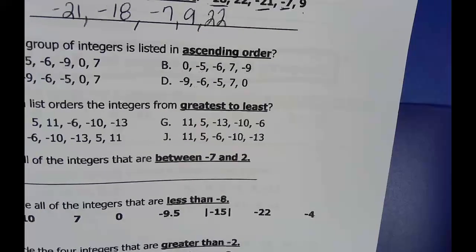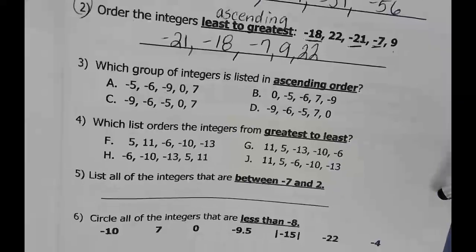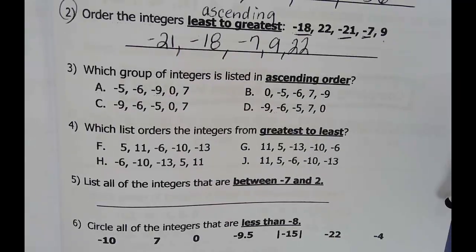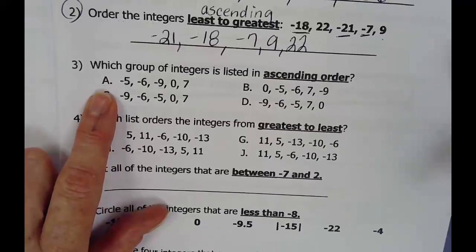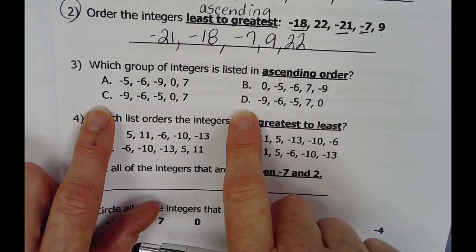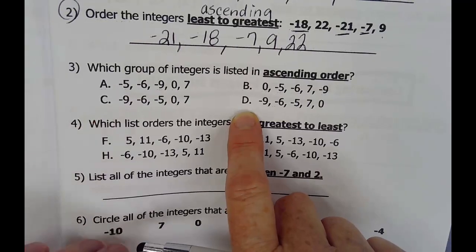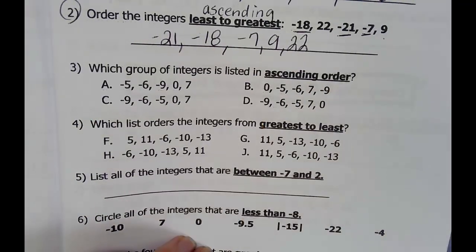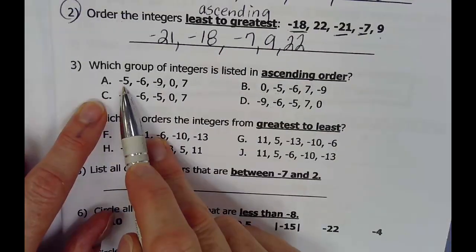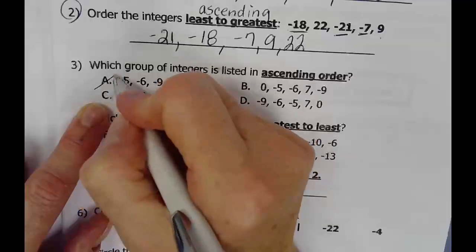Okay, stop where you are, so that way you can check what you have. For number 3, which group of integers are in ascending order? Raise your hand if you selected A, B, C, or D. So ascending, what does it mean to ascend? To go up. So I have to start with the smallest number. Does A have the smallest number first? No. So I'm not going to pick A.